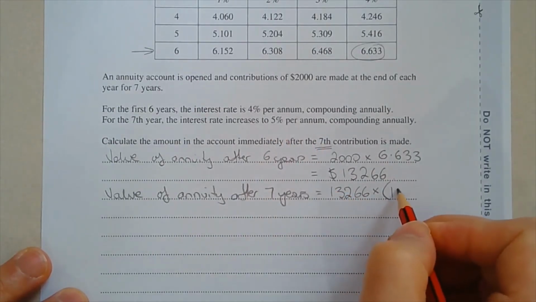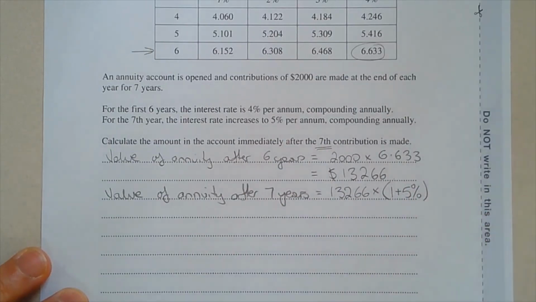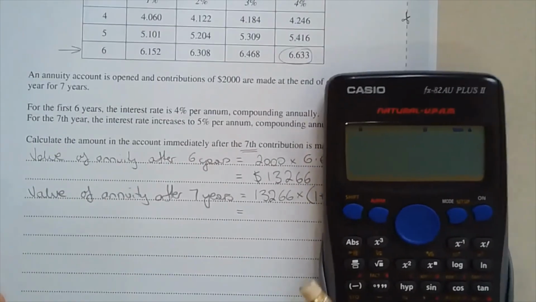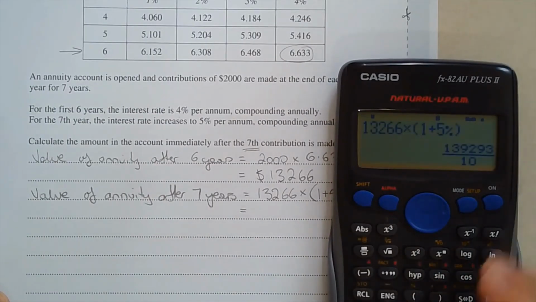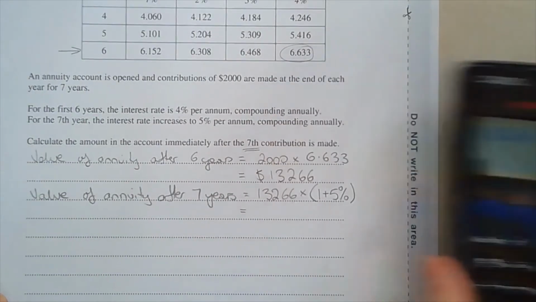So it's just going to be 1 plus 5%. And it's 1 year's worth, so it's just to the power of 1, so I'm not going to show that. So just enter that here: 13,266 multiplied by 1 plus 5%. And we get $13,929.30.